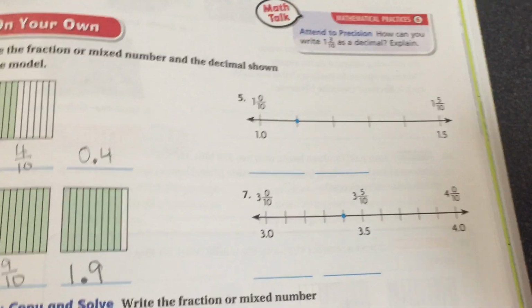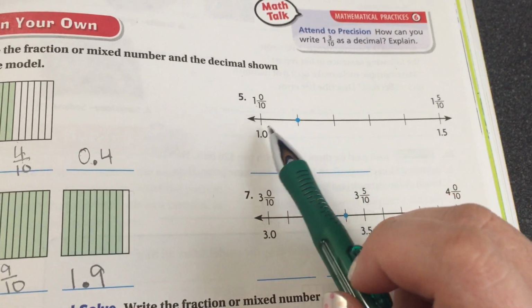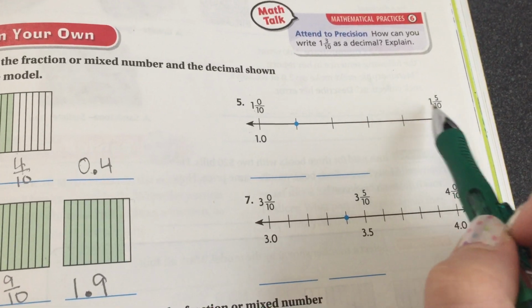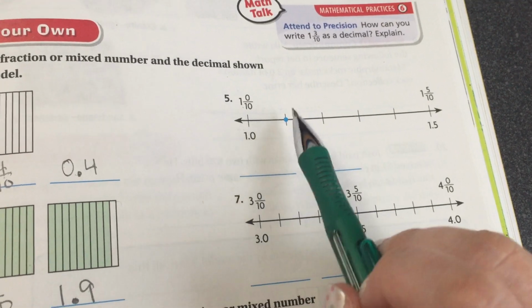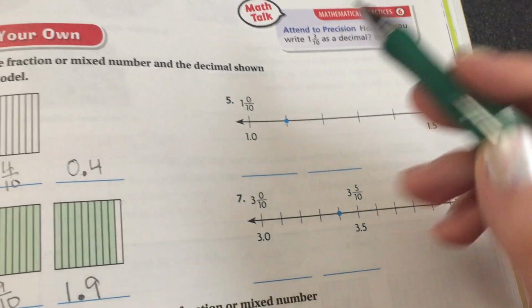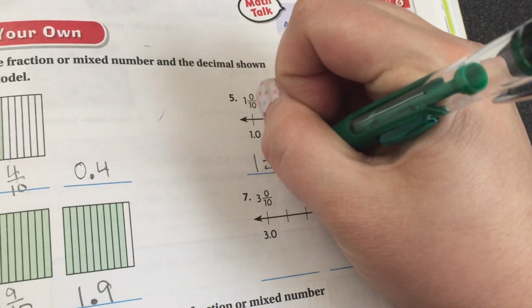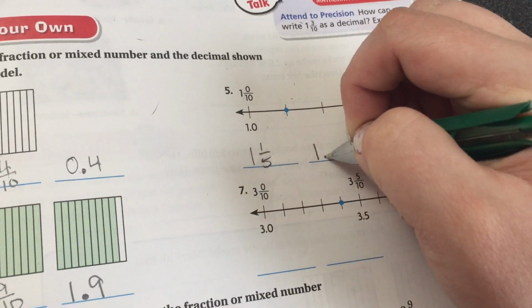Here they show with number lines. So this is 1 whole with 0 out of 10. And this is 1 whole with 5 out of 10. So this is broken down into fifths. It just starts at 1. So this is 1 1/5. That does not look like 5. And then as a decimal, that's 1 whole.